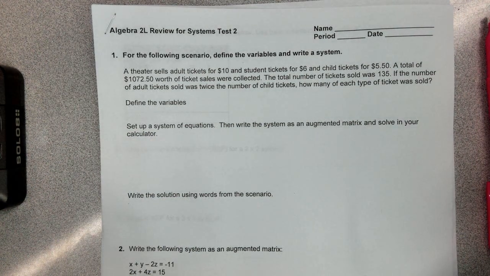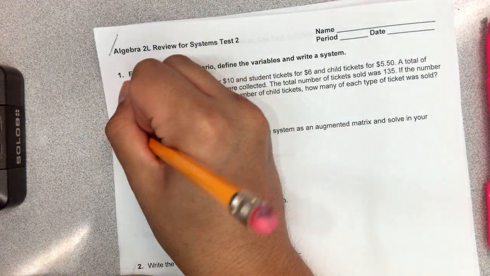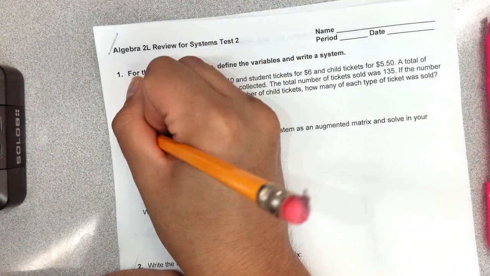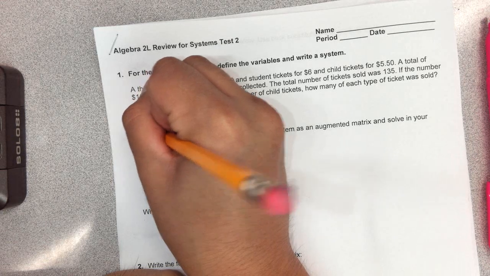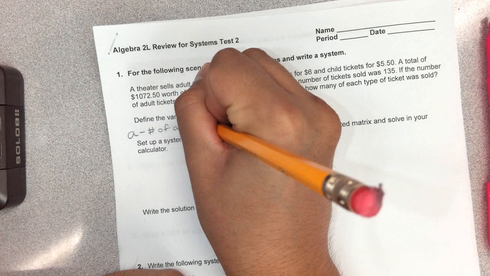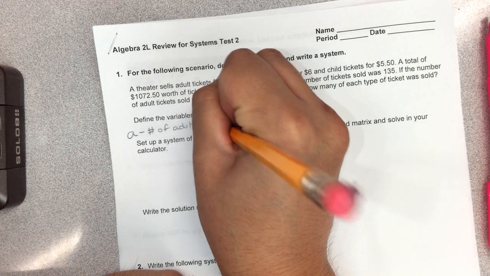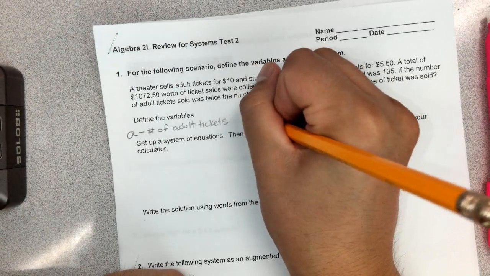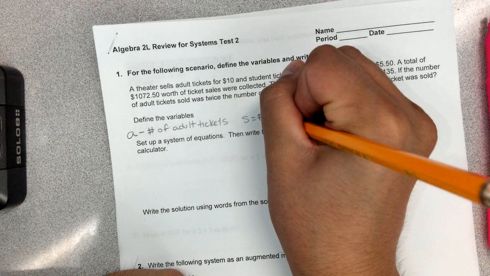We could use A, S, and C. Alright, so A is going to be the number of adult tickets. S is going to represent the number of student tickets.